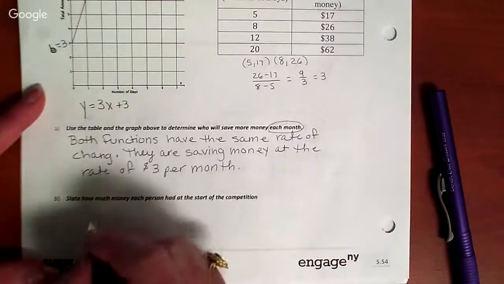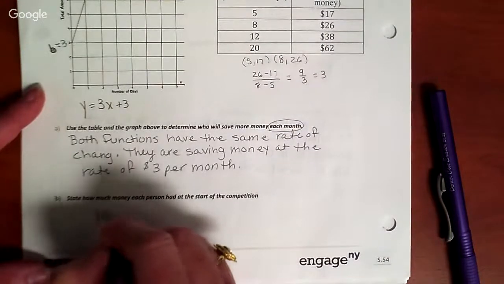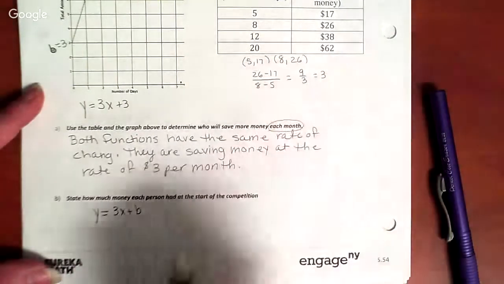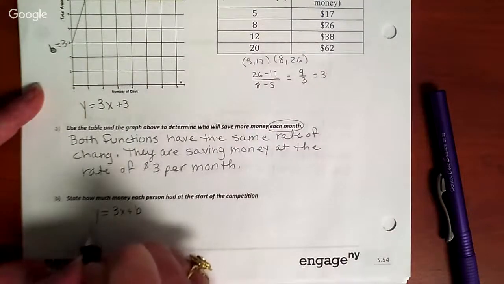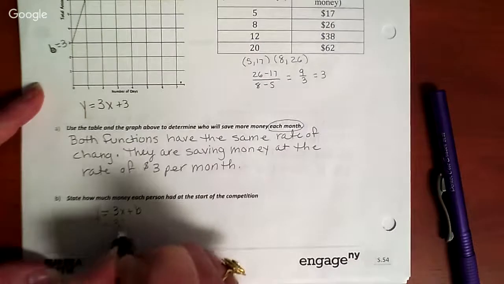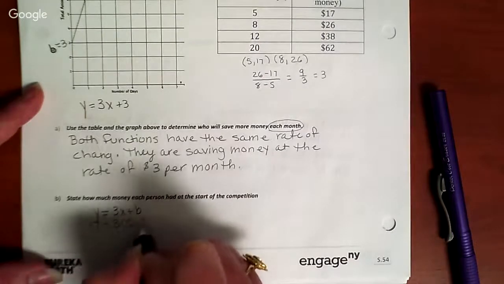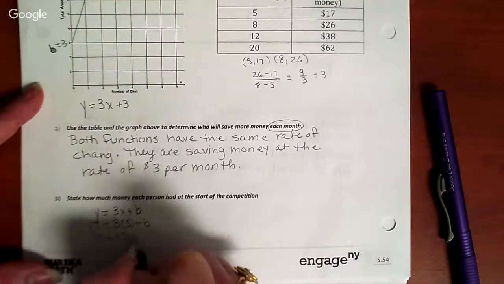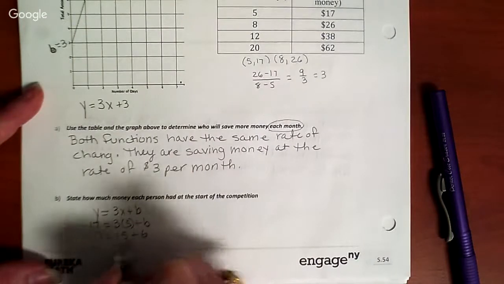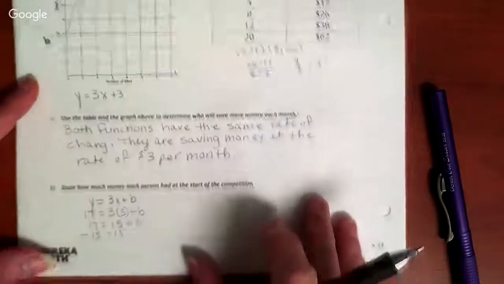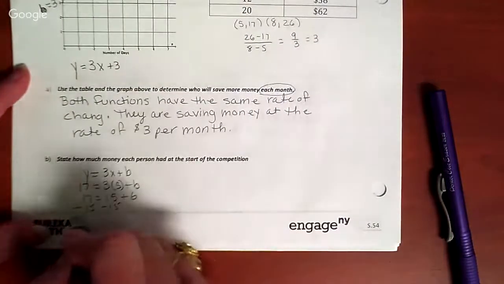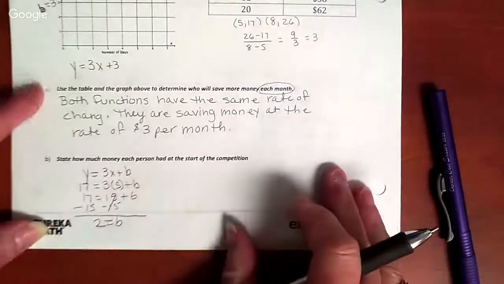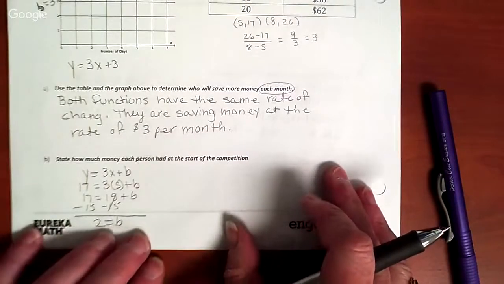So we've got to find that. So we've got y equals 3x plus b. So let's put in 5 and 17. So we have 17 equals 3 times 5 plus b. So we have 17 equals 15 plus b. So subtract 15 from both sides. And we've got b equals 2. So Bianca started with 2.